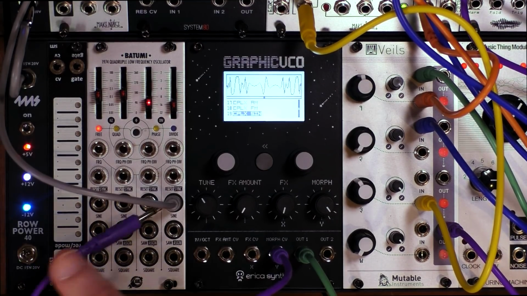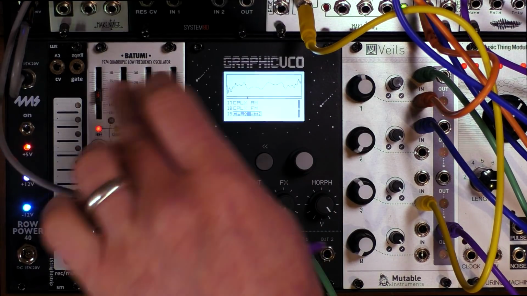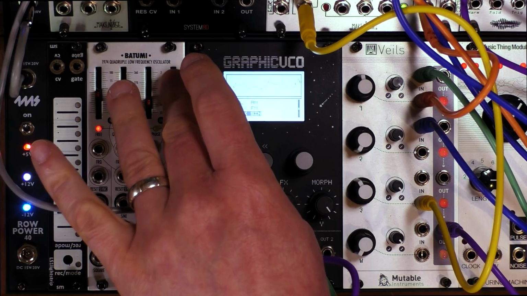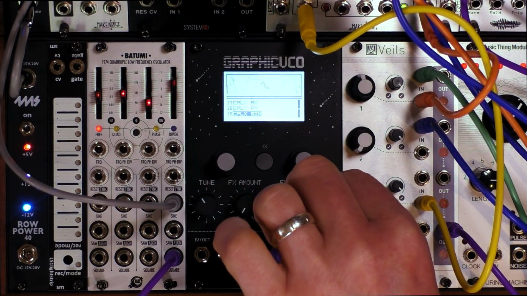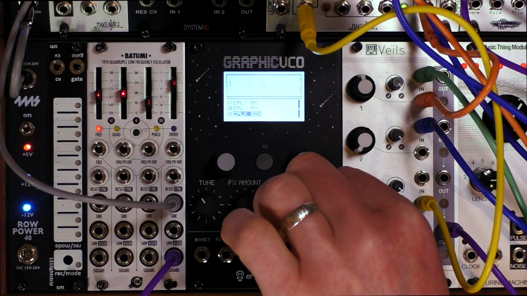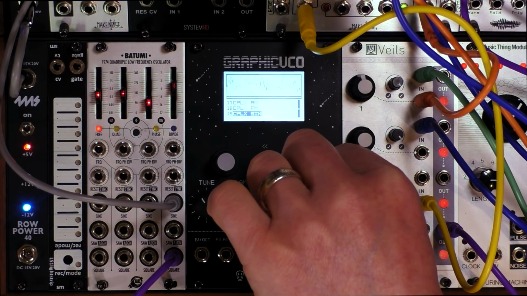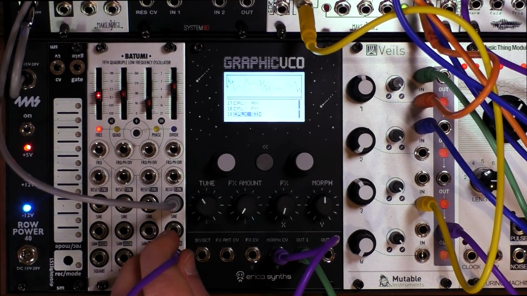Or do something a bit more radical with a square wave. Or putting something a bit more random.